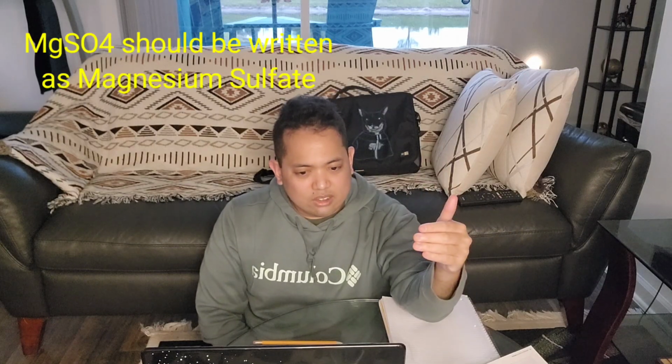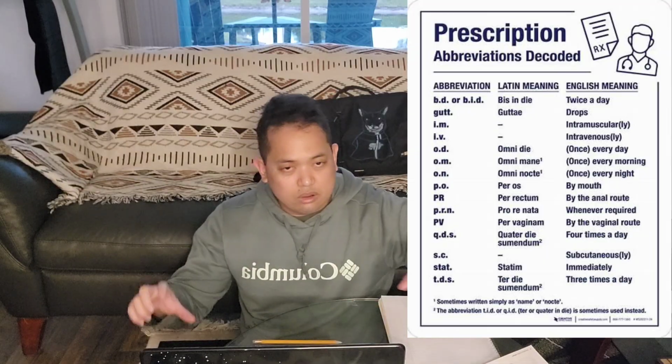For example, every 6 hours will be Q6H. You also need to remember that there are some abbreviations that can't be used now, because they are prone to medical error, so you have to not use them. For example, if the exam says MGSO4 or something that's not on the authorized list, then it needs to be spelled out, or you have to say the word for that term.